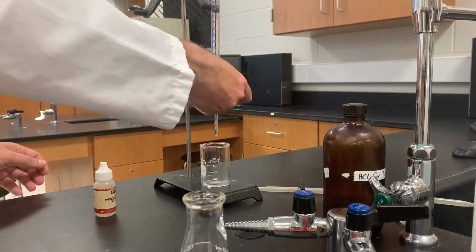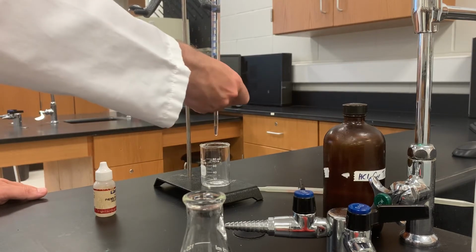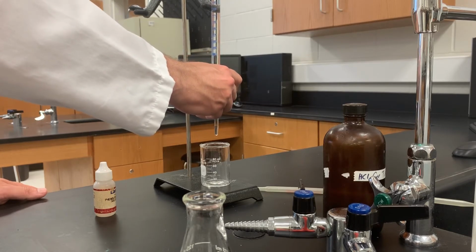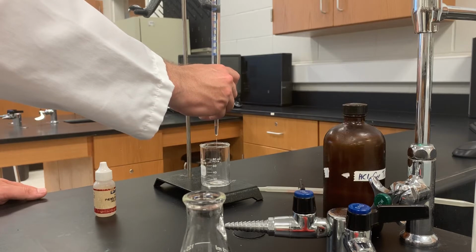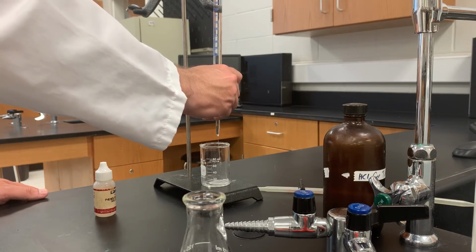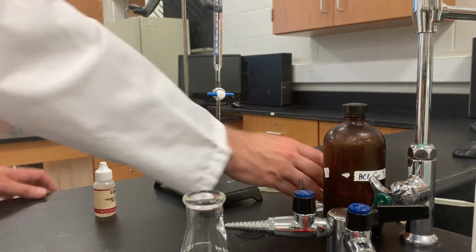So I need to open the stopcock, let some liquid flow through, to get the air out of the tip, and also to get the burette centered exactly at 0. And let me help you see that. The burette is right on the 0 mark.